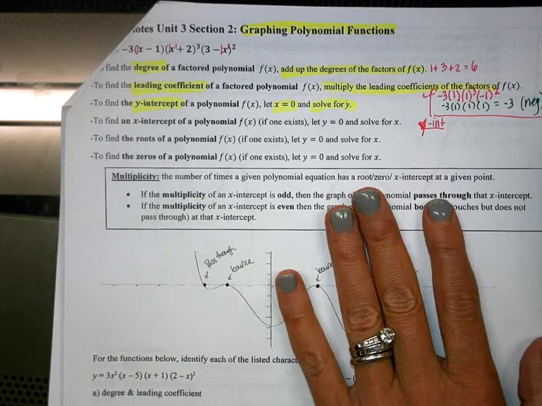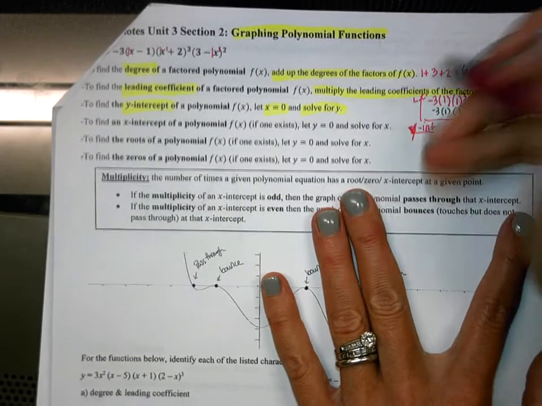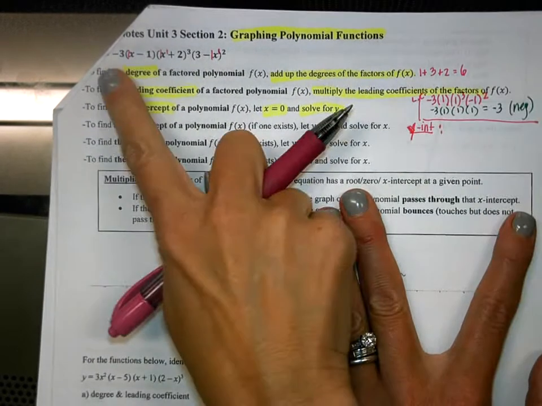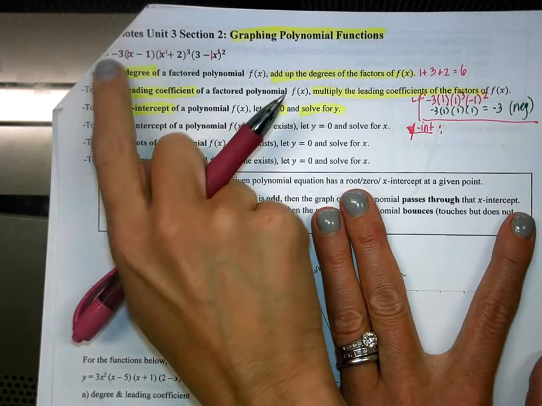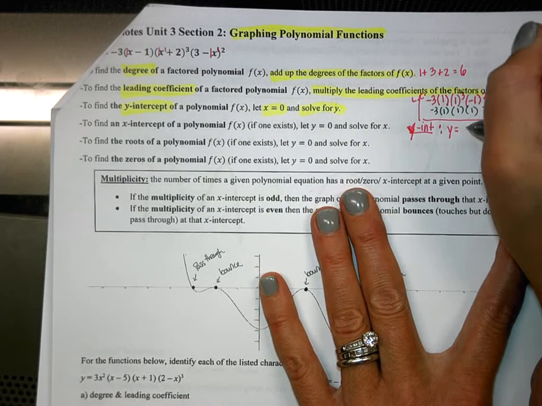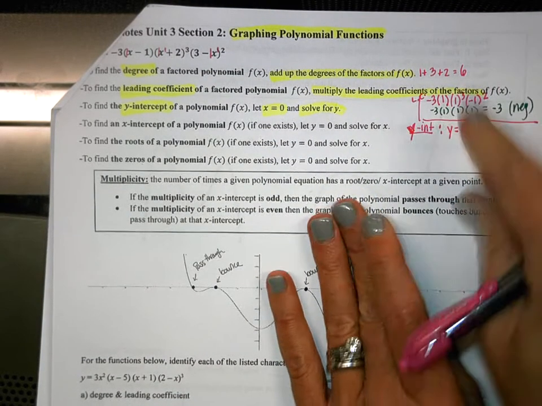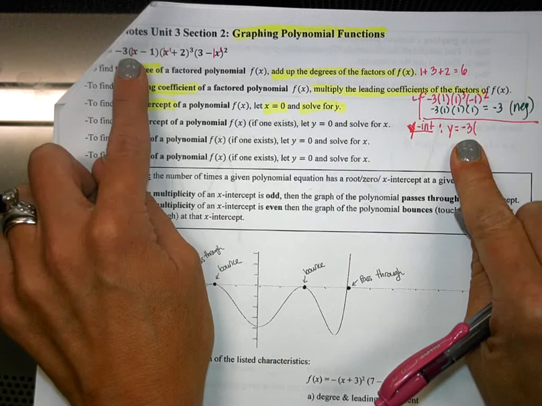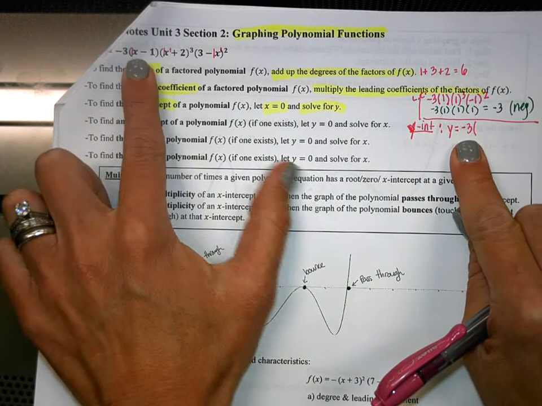To find our y-intercept, all we're going to do is plug in 0 for our x's and solve for y. So y equals -3, but I'm going to plug in 0 for x.